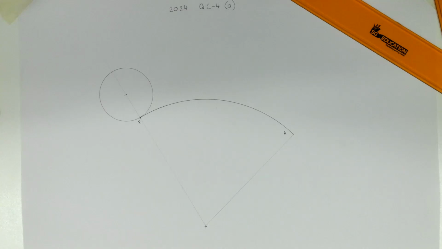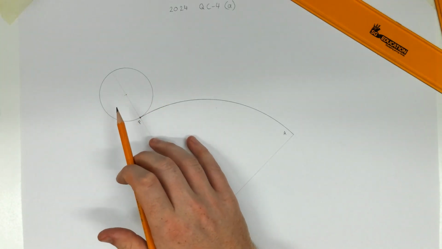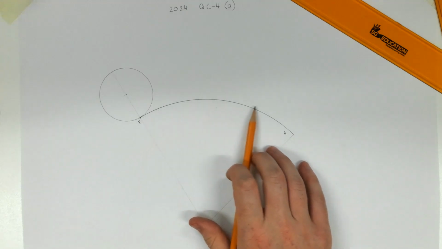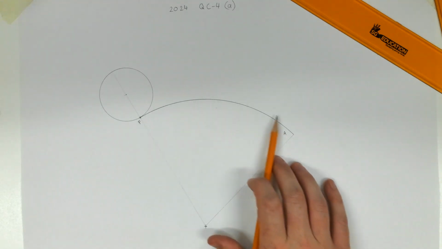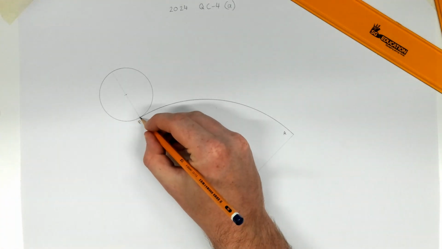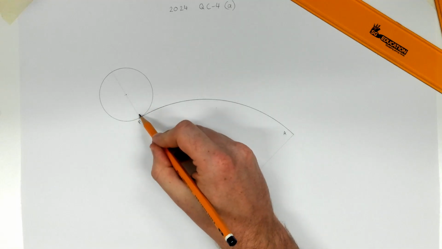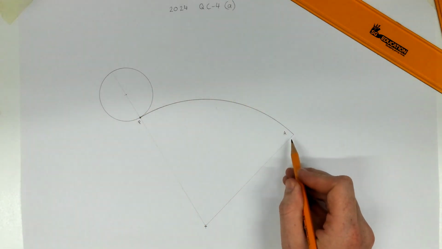Okay, so the 2024 section C, question 4, part A is based off kind of a cycloid. Essentially you have this circle here, think of it as a wheel, the wheel of a bicycle or something like that, and it's rolling along this curve here that goes over as far as A. And we are asked to plot the locus, so plot the path of this point P on the circle as the circle rolls, so it's going to move up and then come back down again.